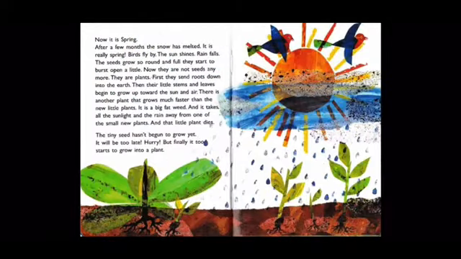Now it is spring. After a few months, the snow has melted. It is really spring. Birds fly by, the sun shines, rain falls. The seeds grow so round and full that they start to burst open a little. Now they are not seeds anymore, they are plants. First they send roots down into the earth. Then their little stems and leaves begin to grow up toward the sun and air.